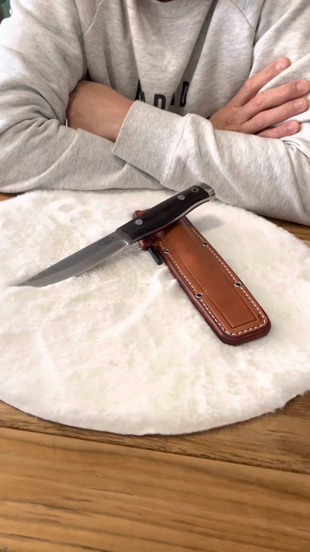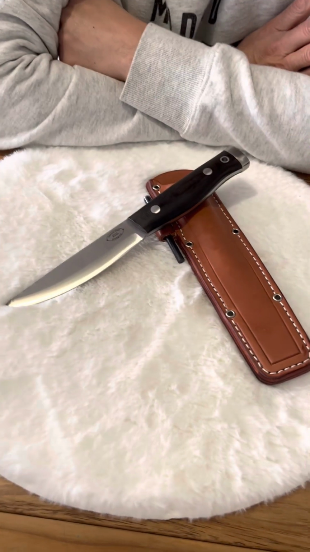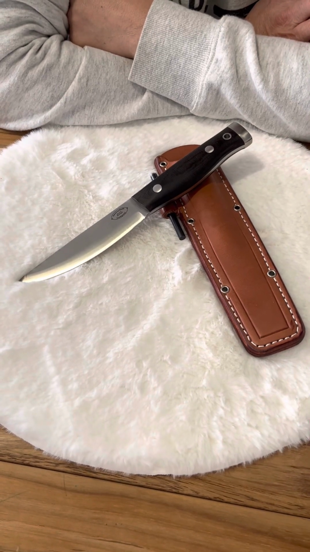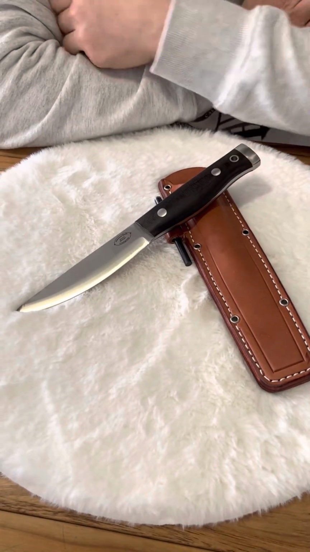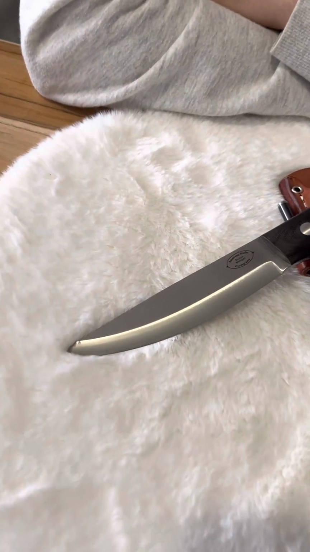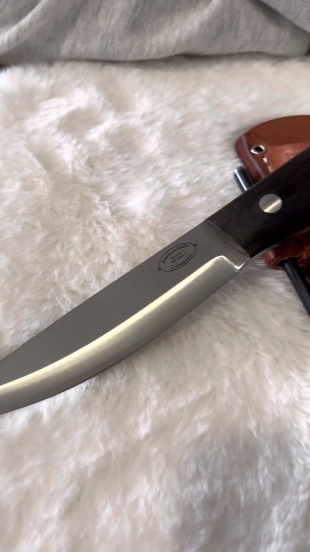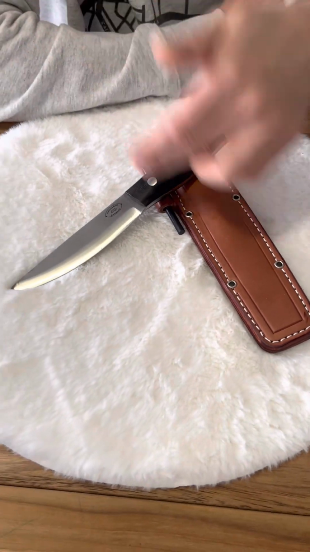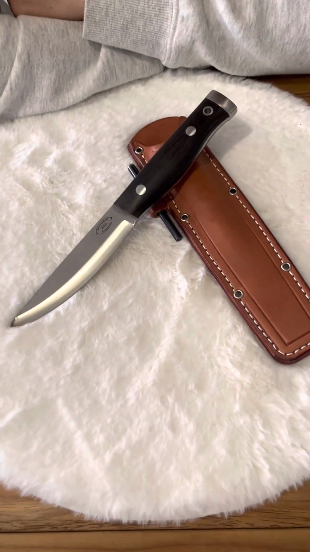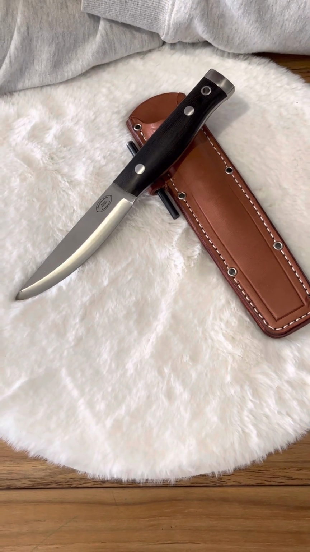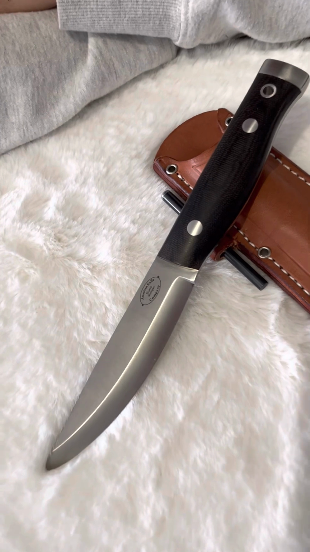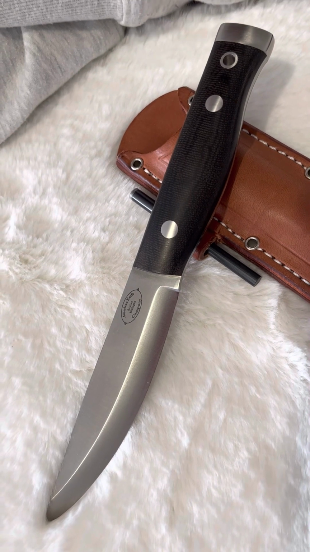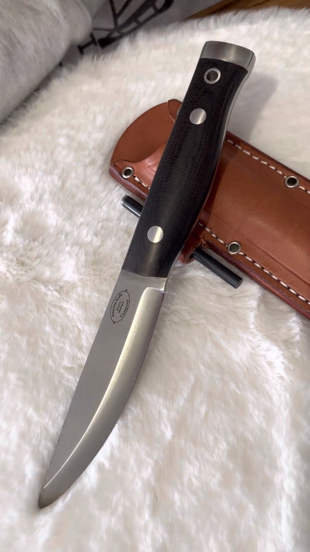Let's talk about knife specifications. The Skookum Bush Tool blade length is 3.5 inches. The Forest 2 is 5 inches. The blade thickness for the Skookum Bush Tool is 3 millimeters. The Forest 2 is 4. The blade materials offered in the Skookum Bush Tool are A2, O1, and CPM 3V. What we have here is A2.